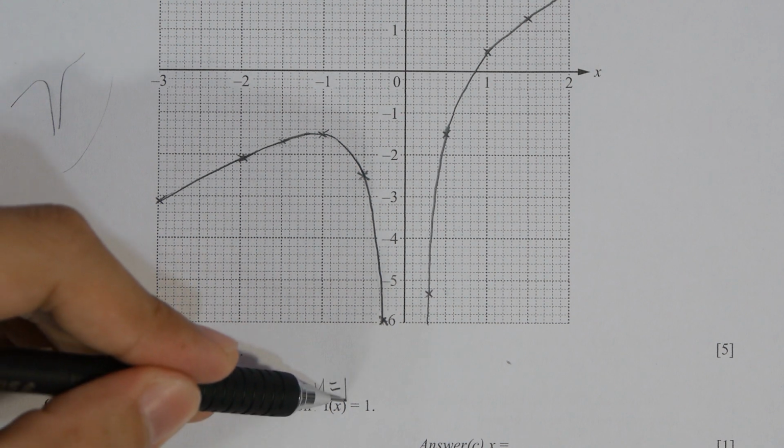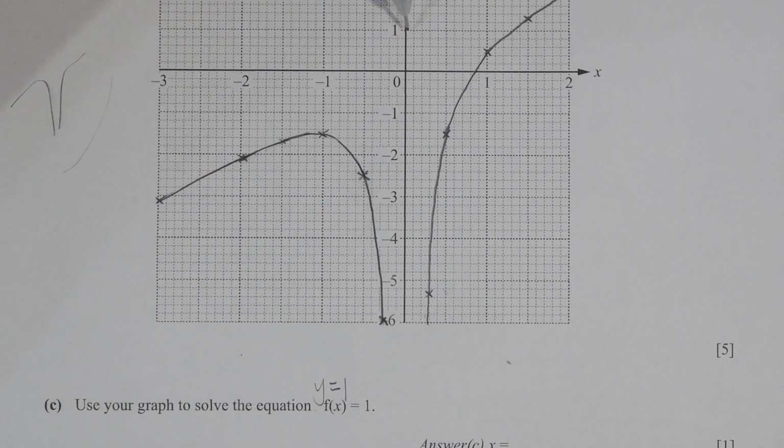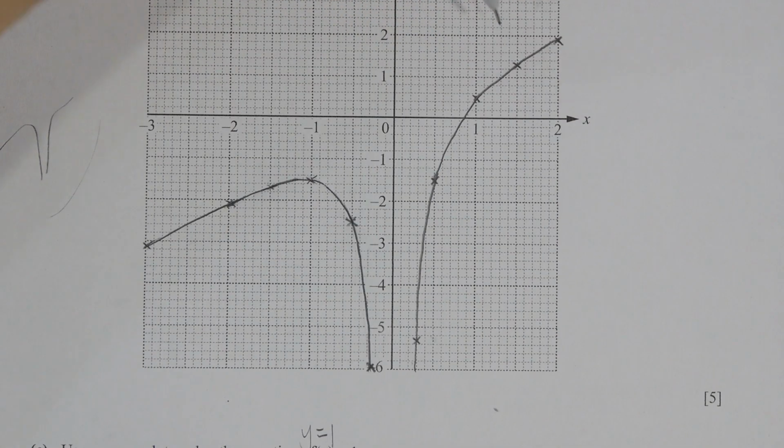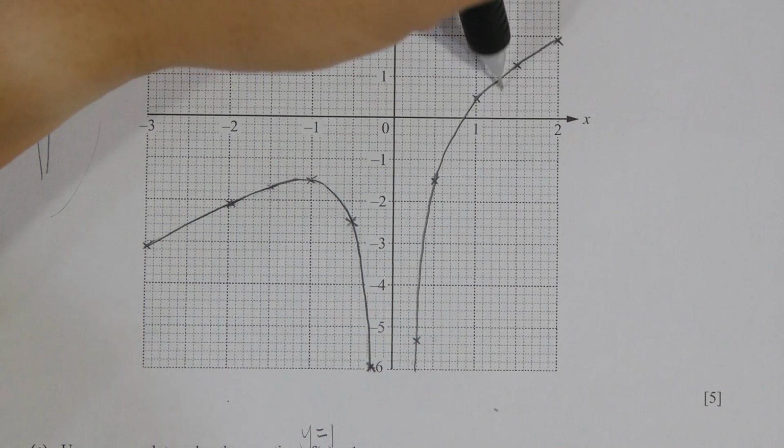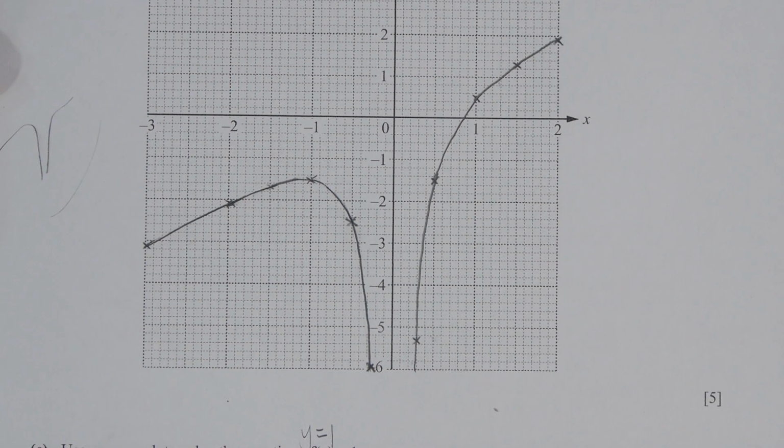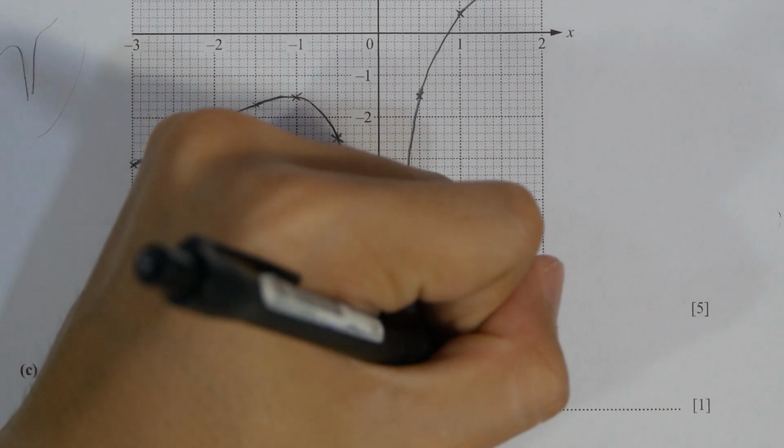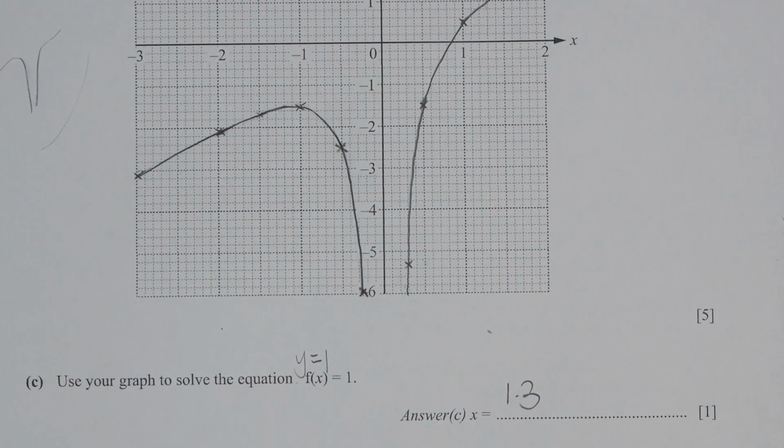So use your graph to solve the equation. For the first part, y equals 1. So when y equals 1, the result will actually be 1.3 for x.